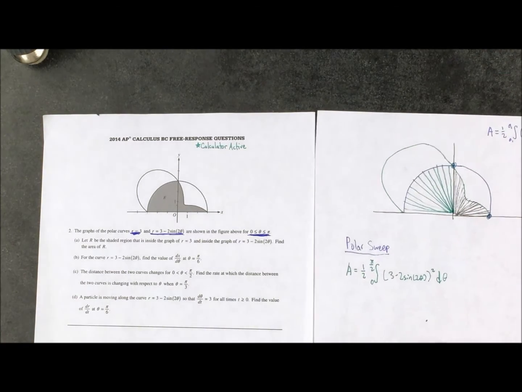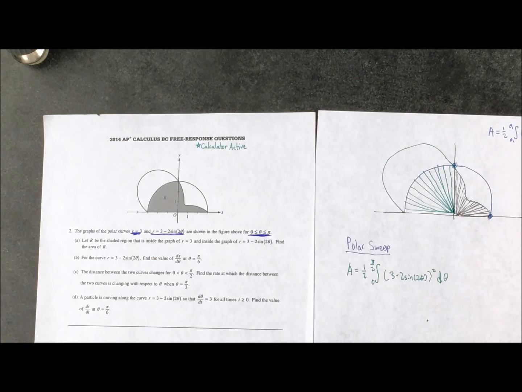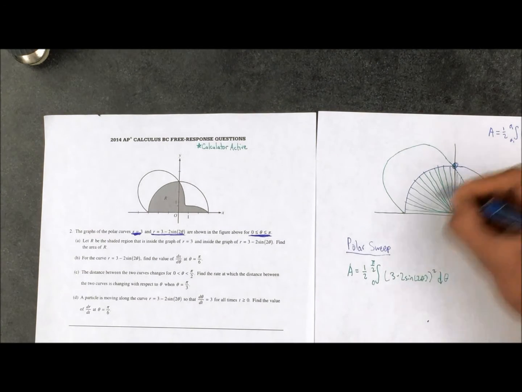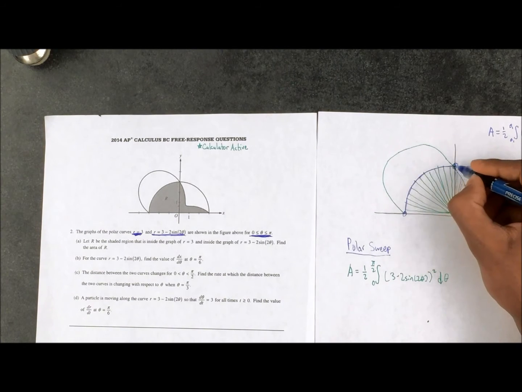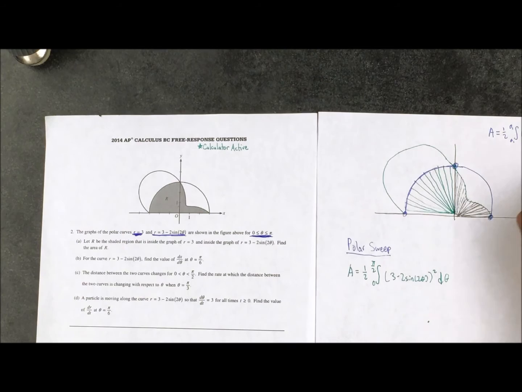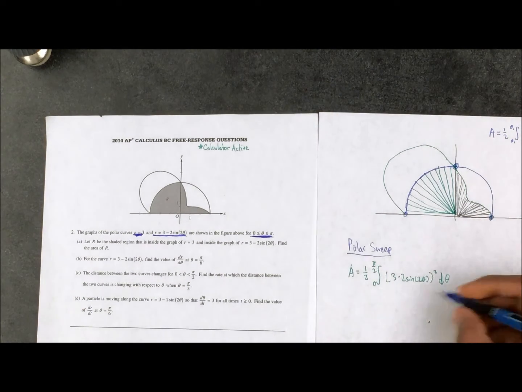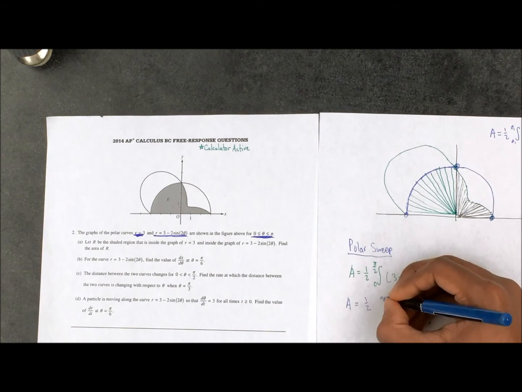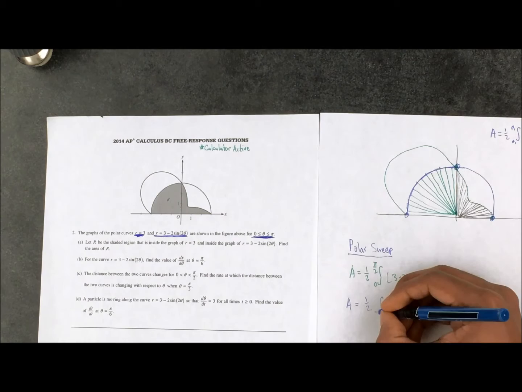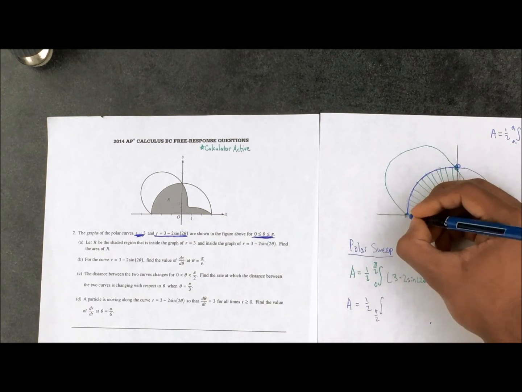So, as shown from pi over 2 to pi, all of my area is coming from this blue curve here. None of it is outside in this green curve. All of it's coming from my curve r equals 3, right? So, again, let's plug it into my area formula. A equals 1/2 the integral from pi over 2 to pi.